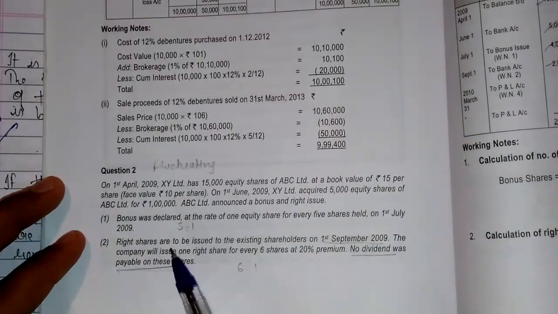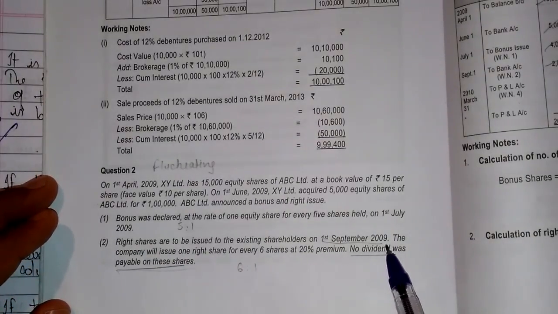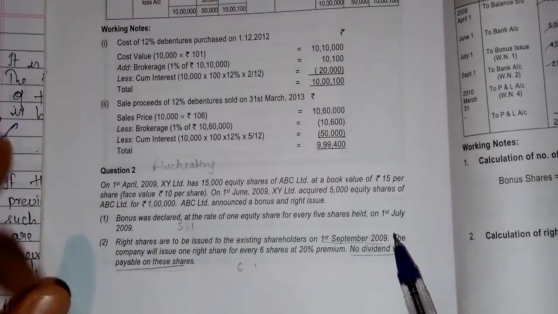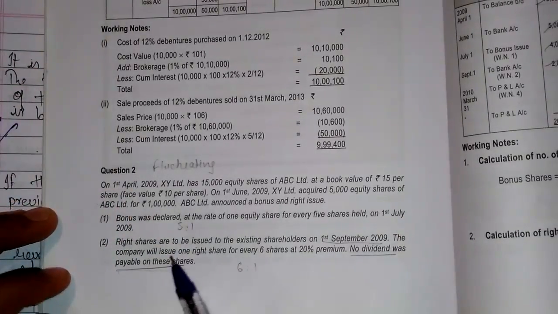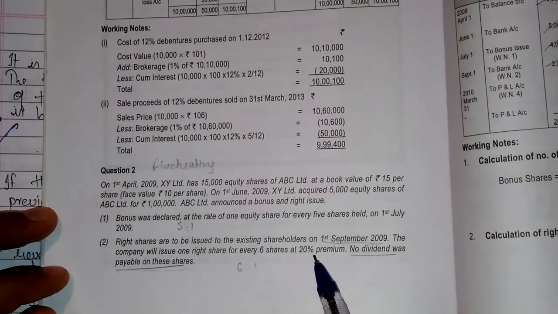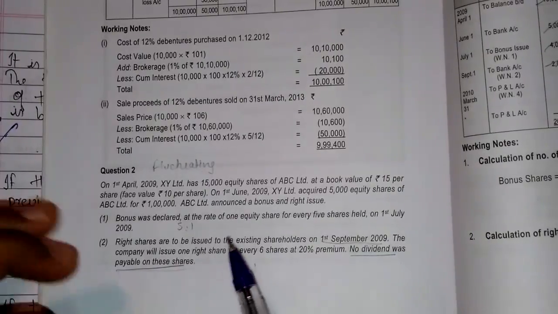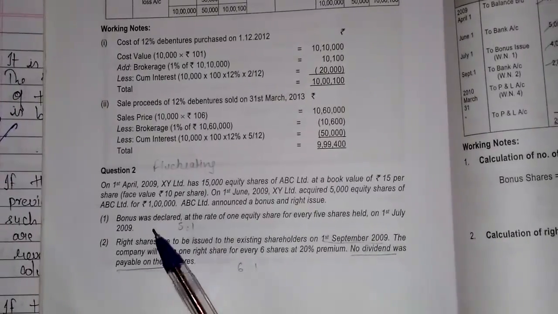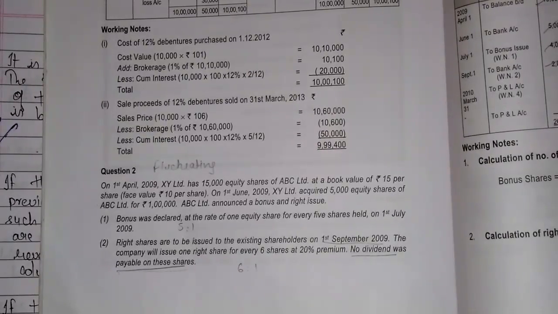Okay. Right shares are to be issued to the existing shareholders on 1st September 2009. So on 1st September 2009, right shares are issued. Okay. To the existing shareholders, the company will issue 1 right share for every 6 shares at a premium of 20%. Okay. No dividend was payable on these shares. On these shares means bonus shares as well as right shares. As it is given in the Companies Act 2013, no dividend will be issued on bonus shares and right shares.